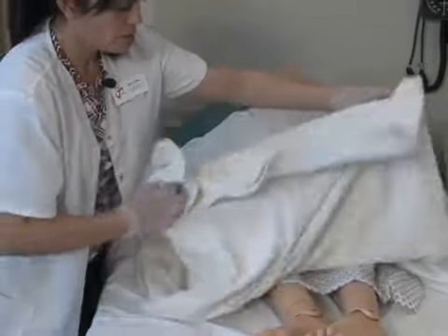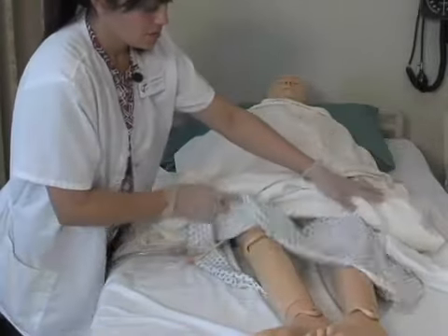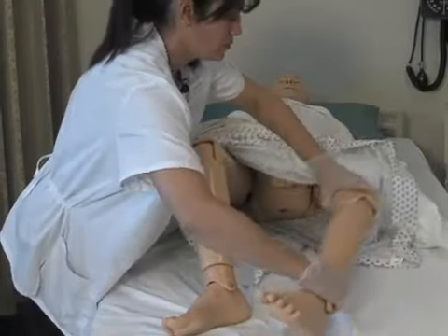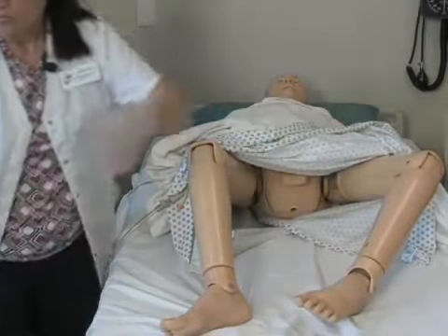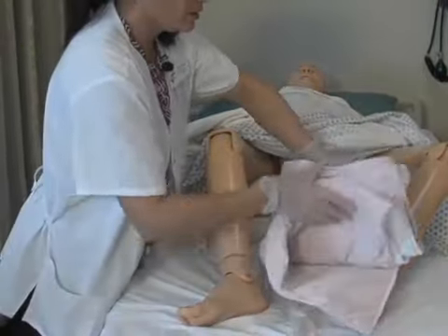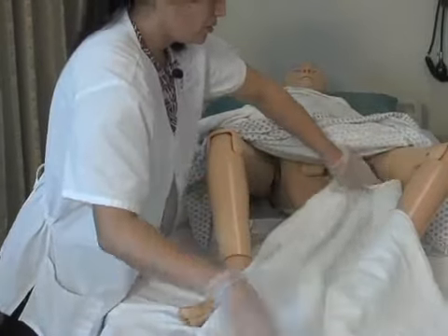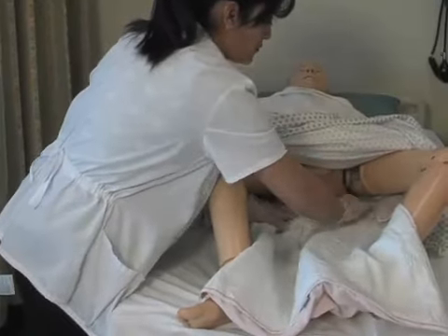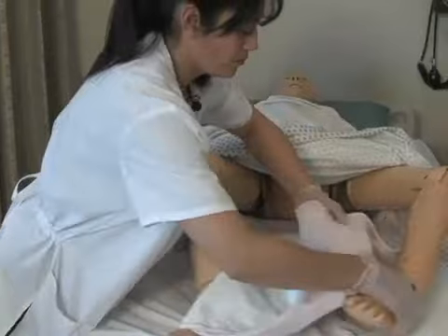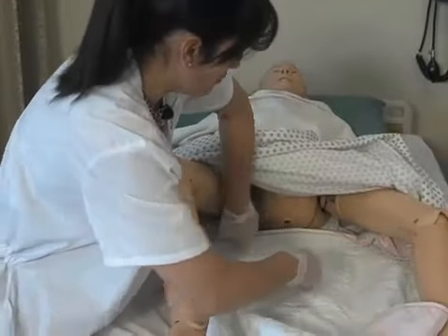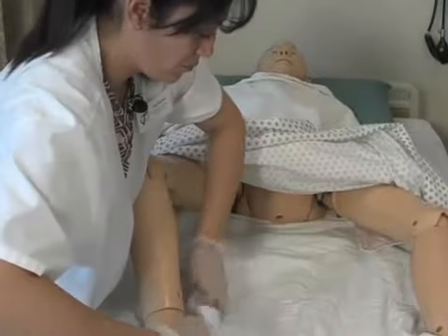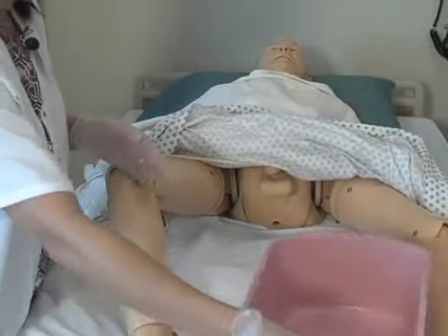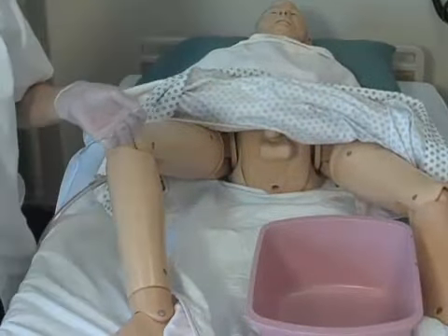I'm going to uncover my patient to his knees so I can provide catheter care. I'm going to place a bath blanket underneath my patient so I can keep the bed clean. And then I will place the basin with water.